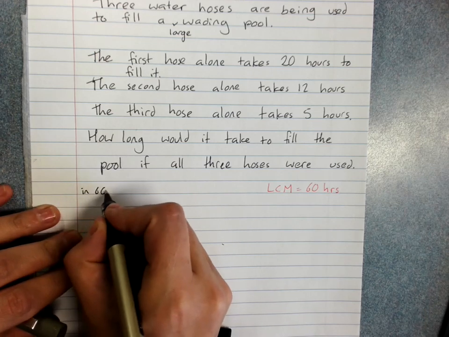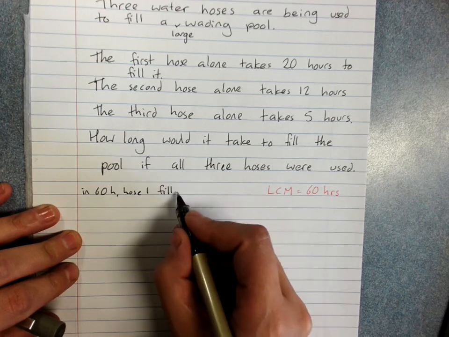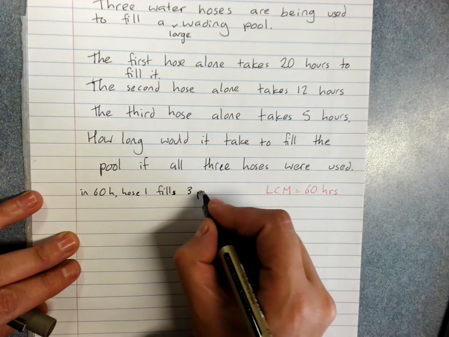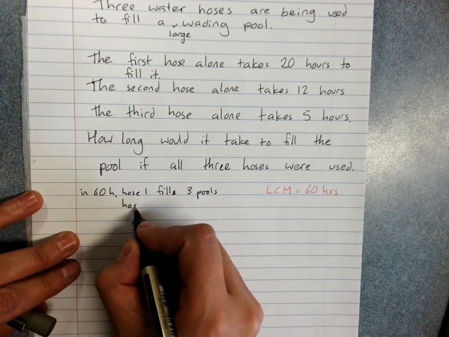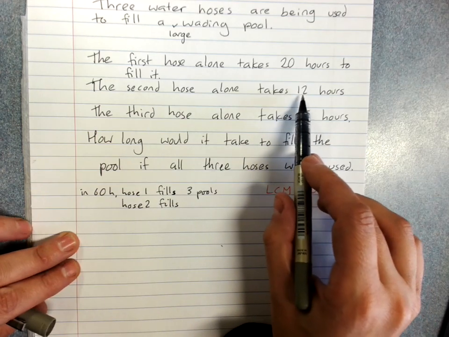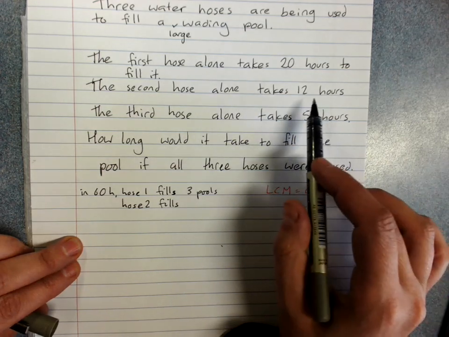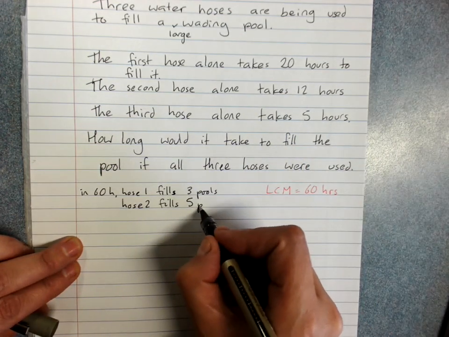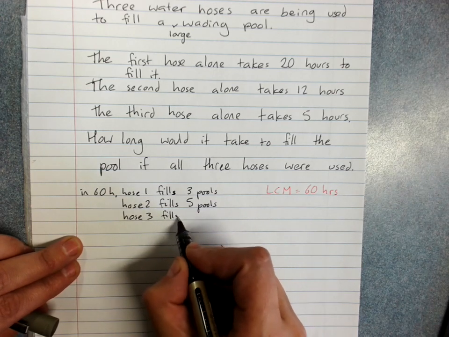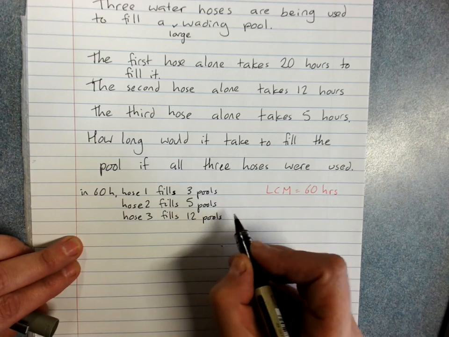So in 60 hours, hose 1 fills how many pools? 20 hours for 1 pool, 3 pools. Hose 2 fills, okay, so 12 hours, that's into 60, means 5 pools. Hose 3 fills 5 hours, well, that goes in 12 times, 12 pools.